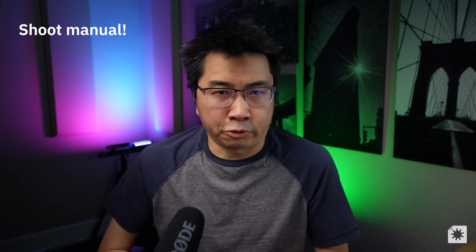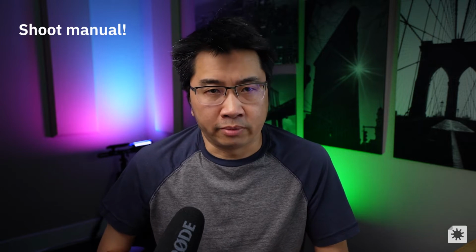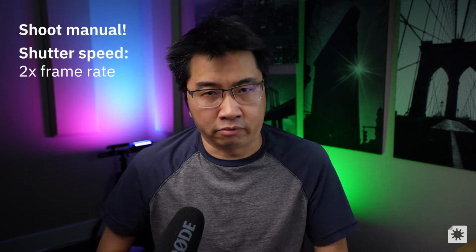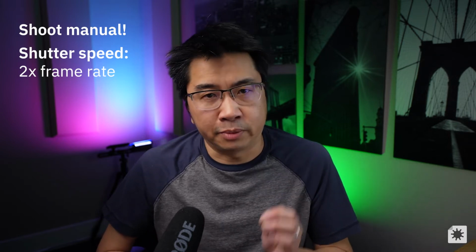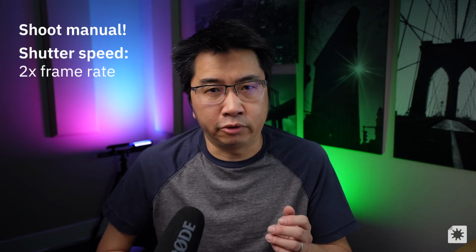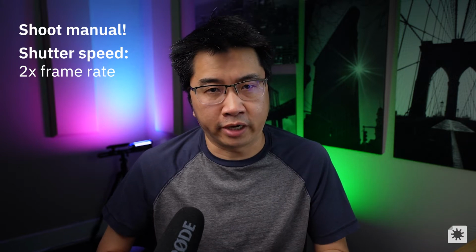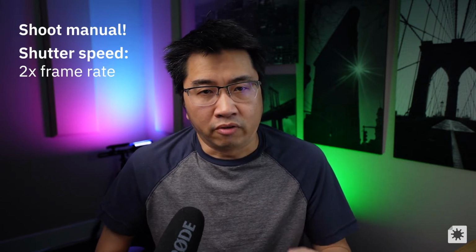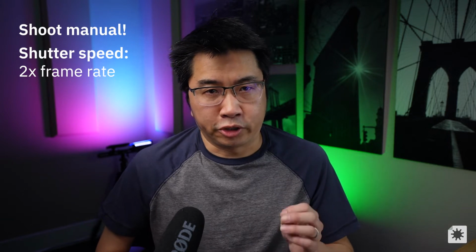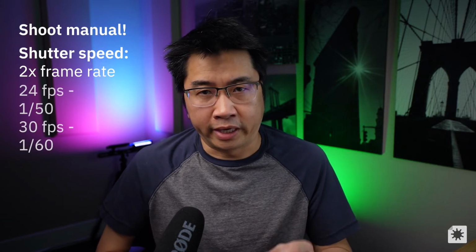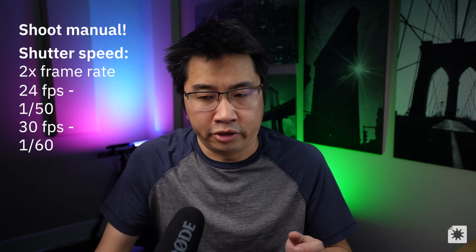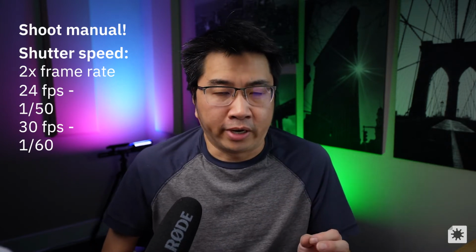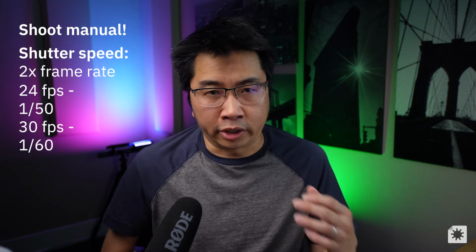Next, shutter speed. The general rule of thumb is that your shutter speed should be twice the frame rate of the video that you're recording. Typically when you're shooting video, you're going to be shooting at 24 frames or 30 frames per second. So at 24 frames per second, your shutter speed should be 1/48, or more commonly, you're going to use the setting of 1/50 for your camera. 30 frames would be 1/60. You don't want to go above that.